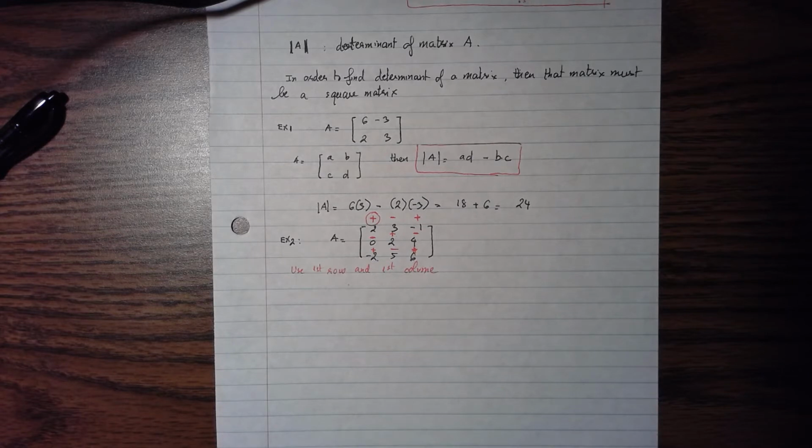If not, you probably have to spend 10 minutes. So it's up to you. But if you use the first row and the first column, of course it always works.